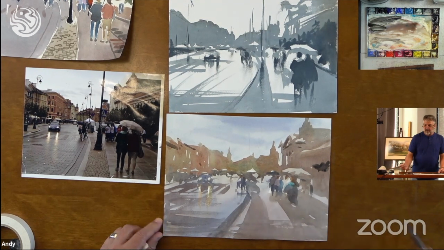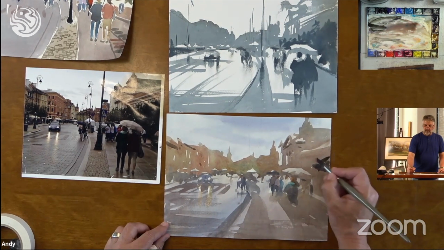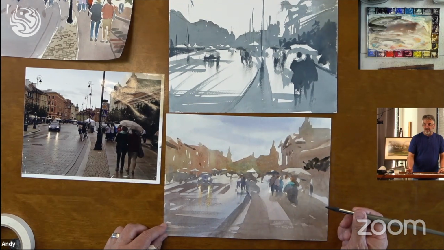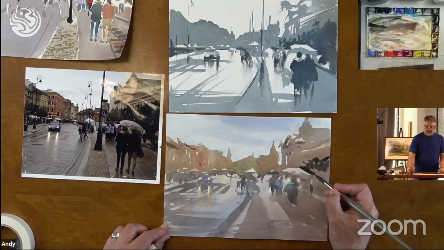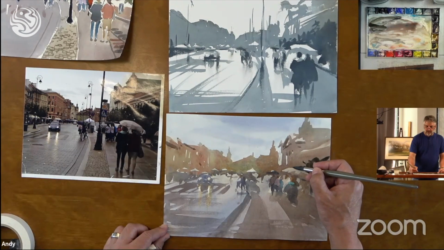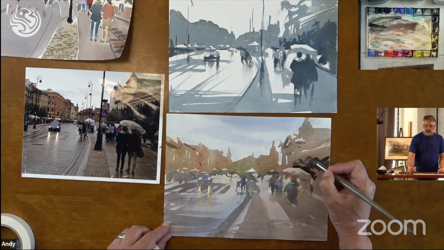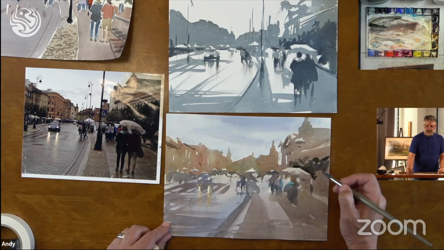All right, now I can come in with a deeper, darker green and start painting these little trees and creating the negative shape of their umbrella by painting around that with a darker shape of these trees. So now that really helps to pop out their umbrella, right? Didn't have to use masking fluid for that. I can paint those larger shapes.